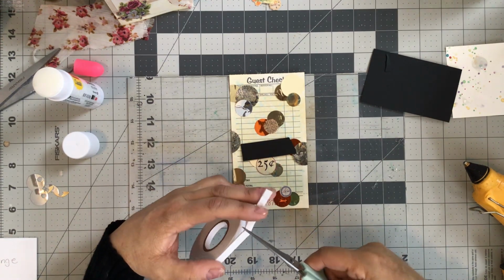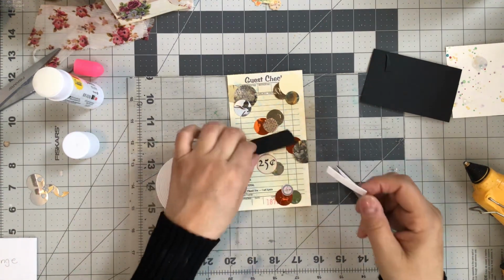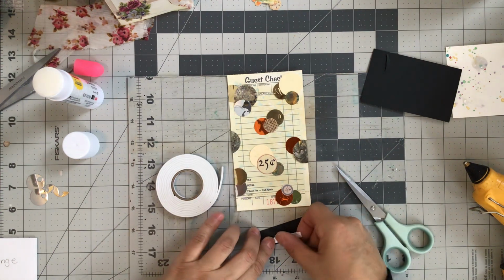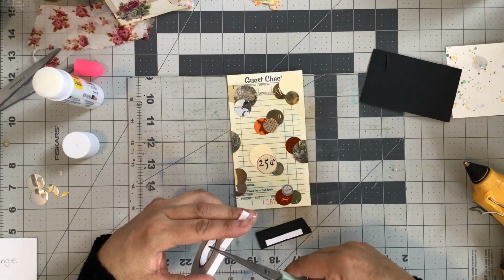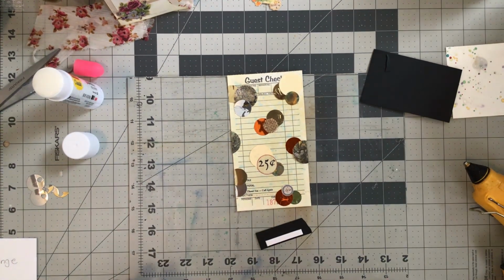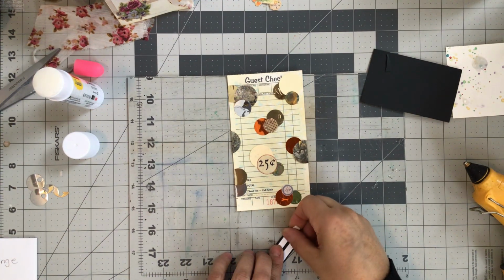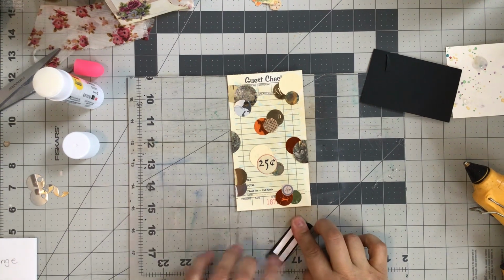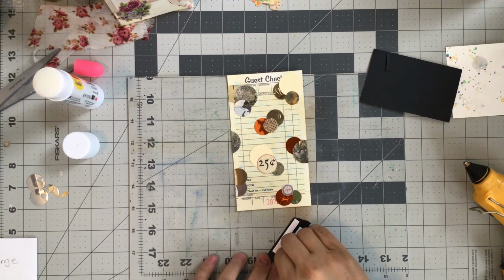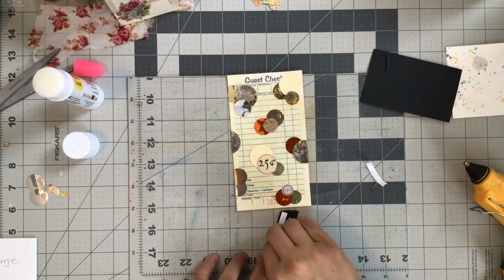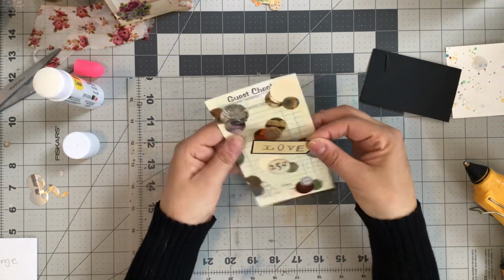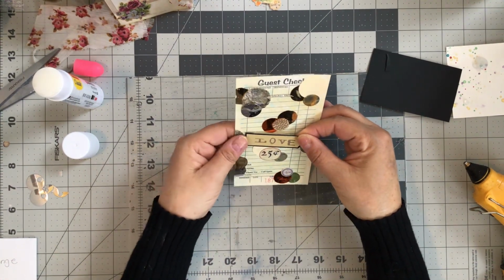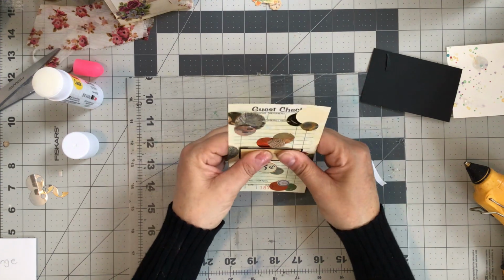Grab a couple pieces. We're going to put that right down in the middle.